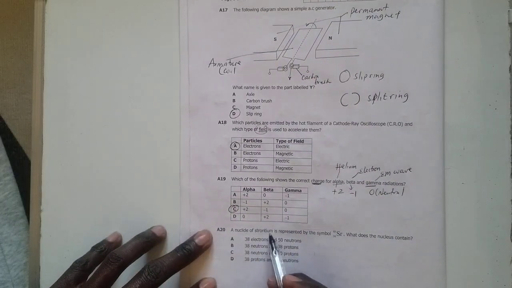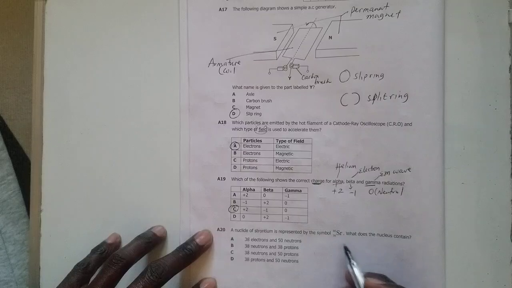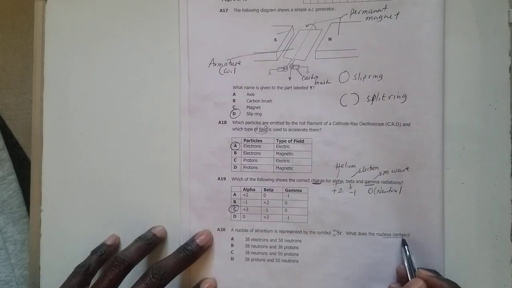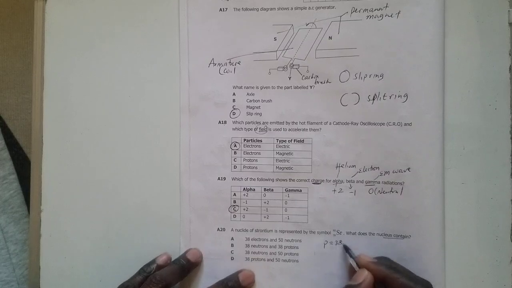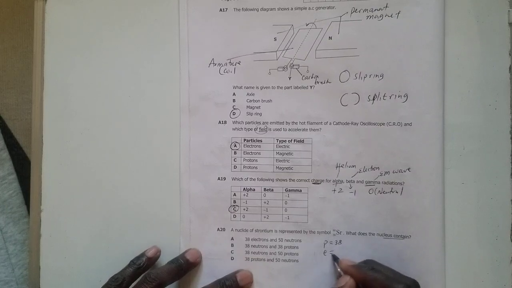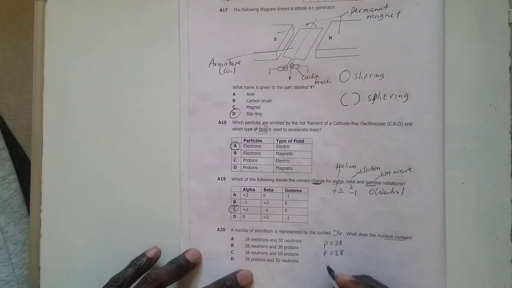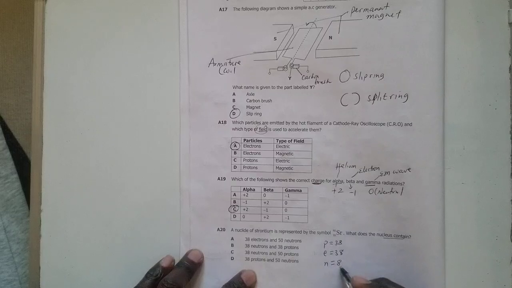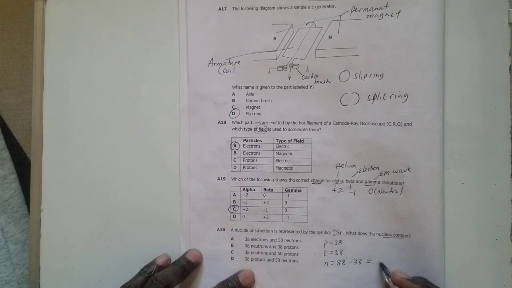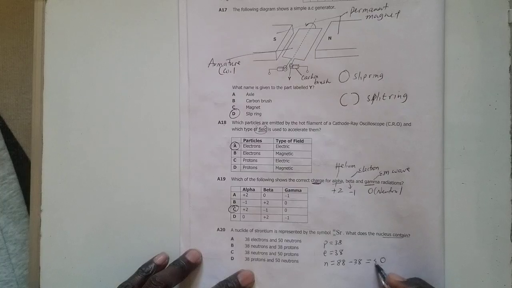A nuclide of strontium is represented by the symbol. What does the nucleus contain? So from there, the number of protons is equal to 38. Now, if the number of protons is 38, it simply means the number of electrons will also be 38. And you can get the number of neutrons from the mass number, or the nucleon number on top, 88 minus 38. And when we subtract, that would be 50.